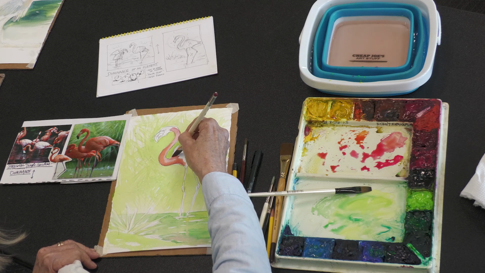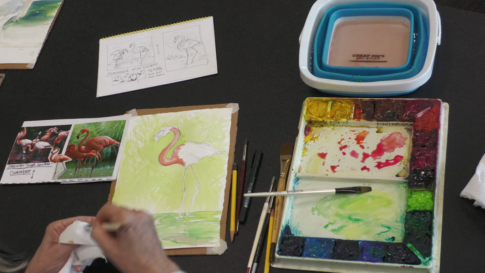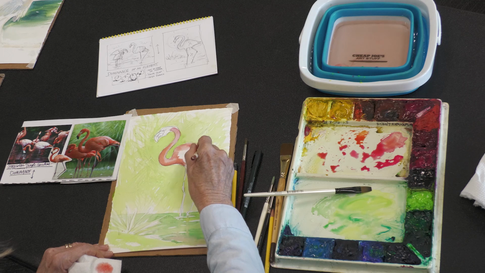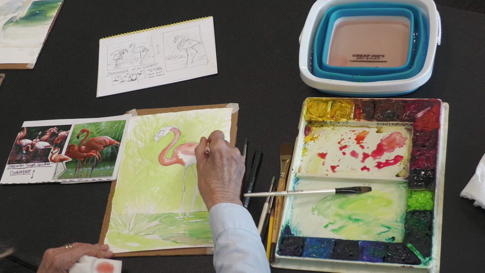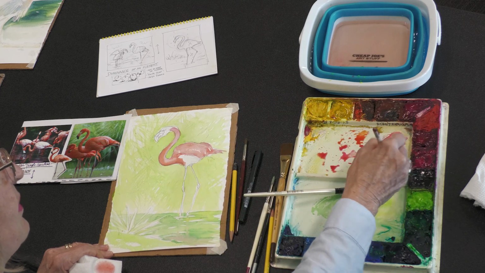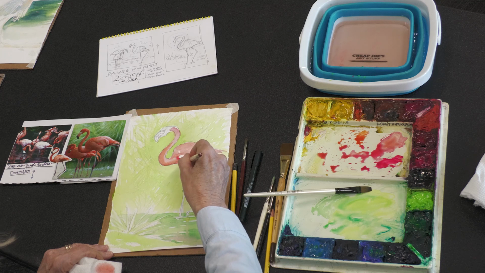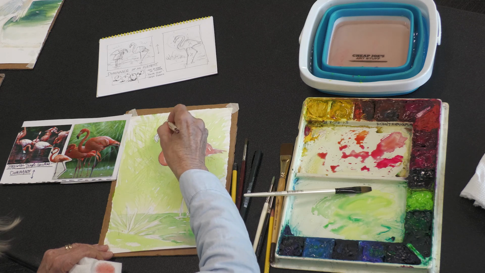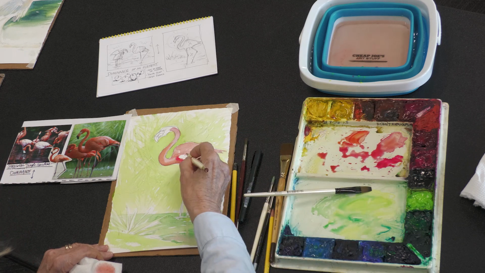And then while this is still wet, I can keep my lights and darks going. So here it's lighter. And I always try to do my strokes in the direction that I see. In other words, the feathers, I want to go a little heavier here. Ooh, that's a pink. That's not too bad. Put a little more orange in that.